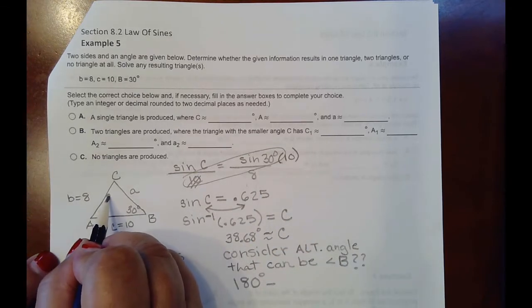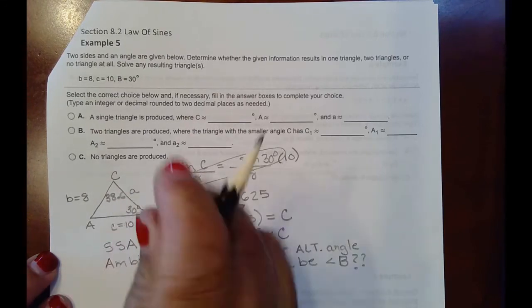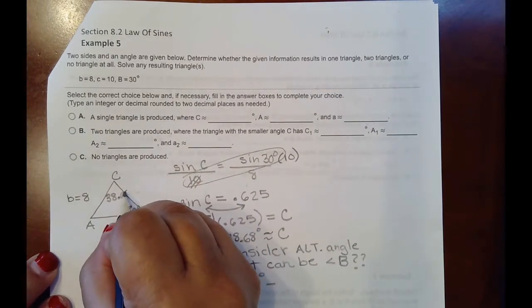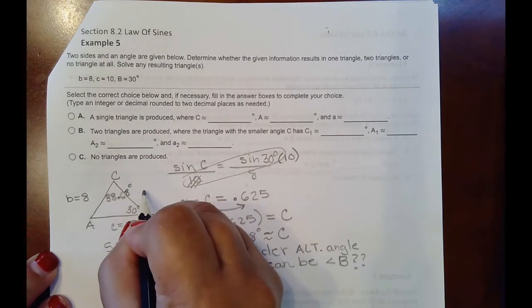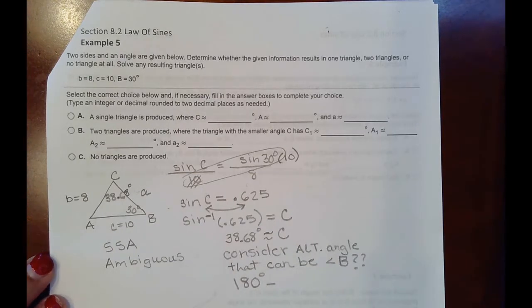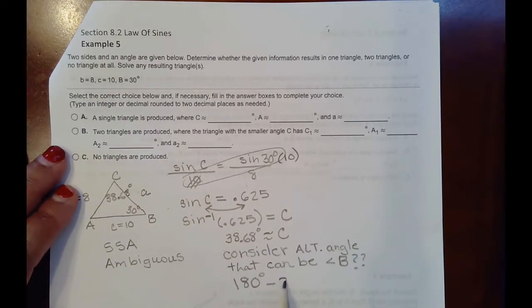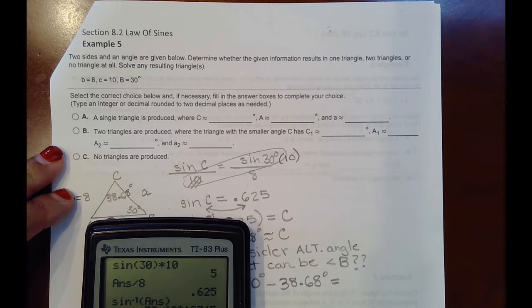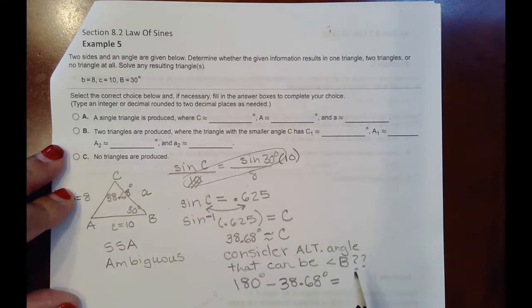We know it can be 38.68. We just want to know, can it be something else besides that? So we subtract the 38.68 from 180, and we get 141.32.